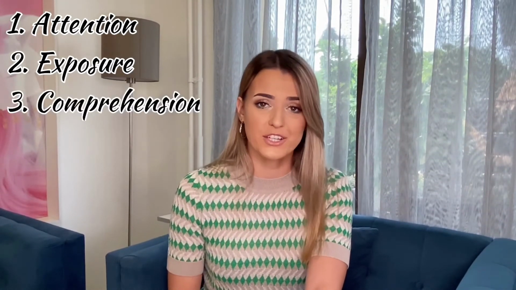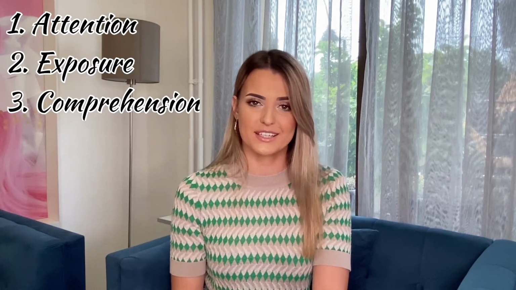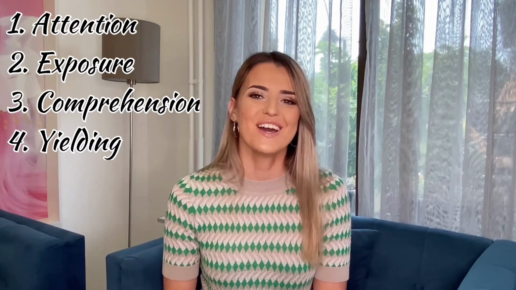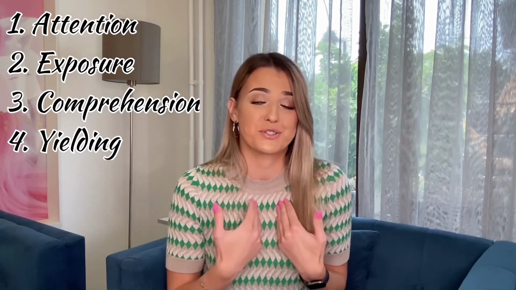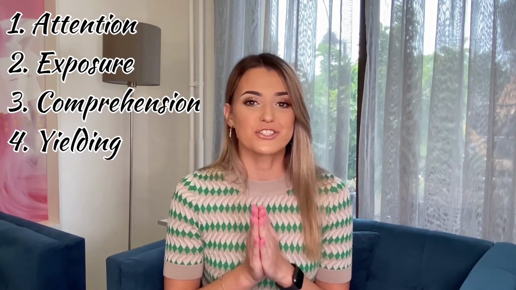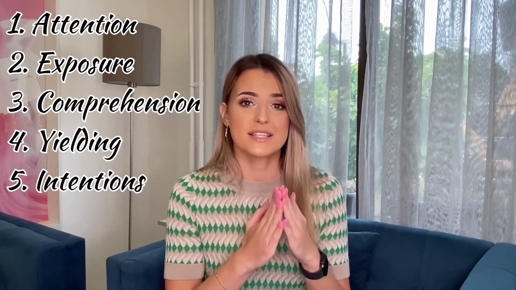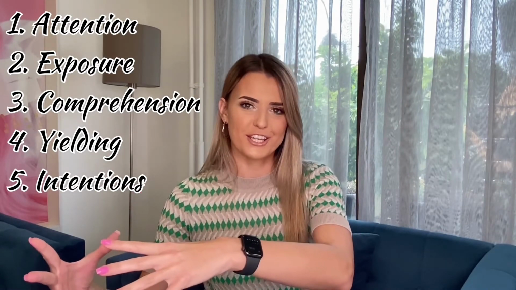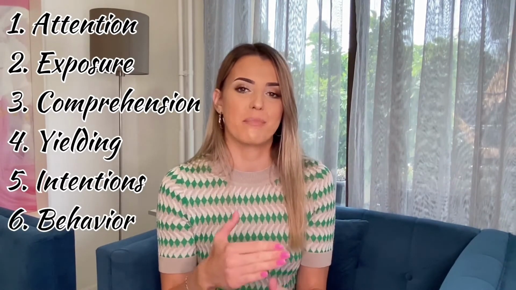In order to get there, you need to follow these 6 steps, and they are very important, and later on I will tell you how fragile this whole communication process is. The 6 steps are: first, attention. A person must hear or see your communication. Then exposure, a person must notice your communication. Number 3, comprehension. A person must understand your message and what you are saying. Number 4, yielding. A person must favorably respond to your message, so I must be interested in what you are saying to me. Number 5, which is also very important, is intention. A person must plan to act in the desired manner of the communication, and that leads us to number 6, which is behavior, which means that a person must act in the desired manner of the communication.